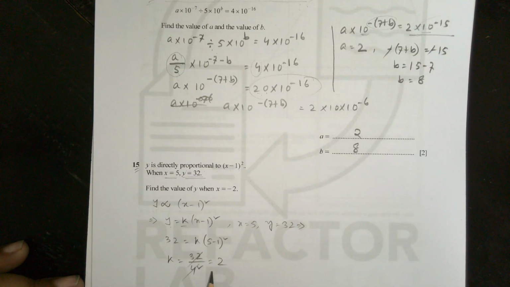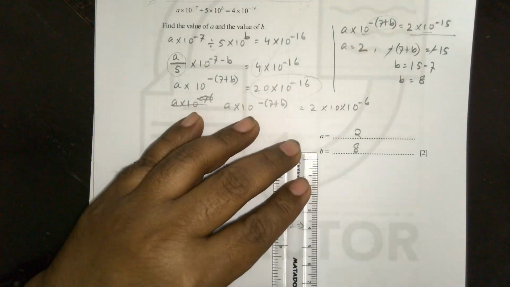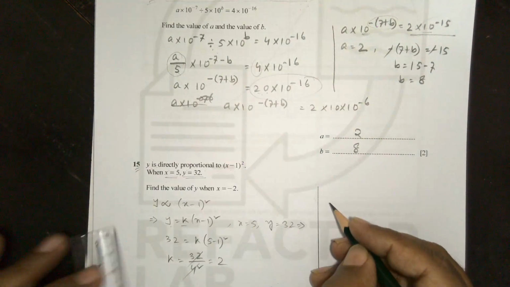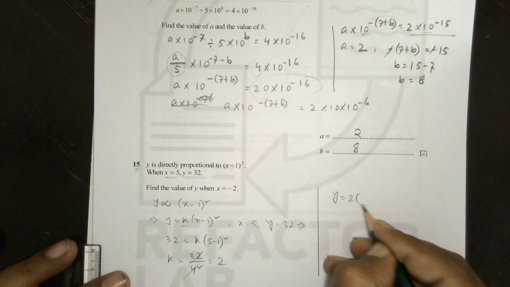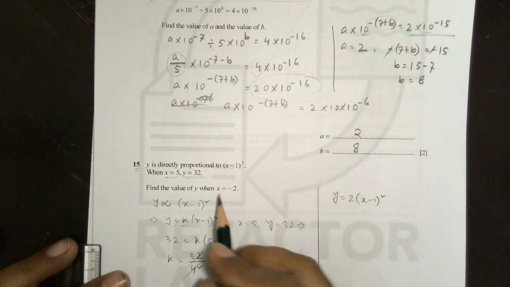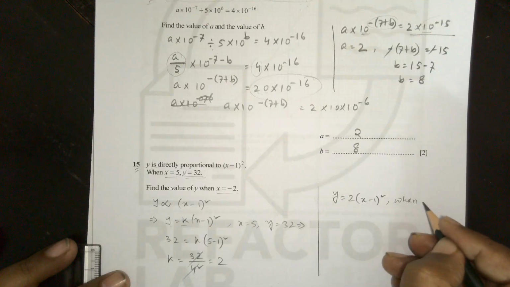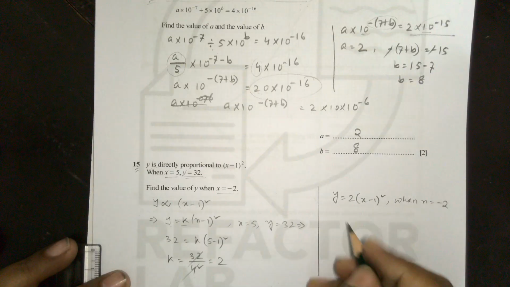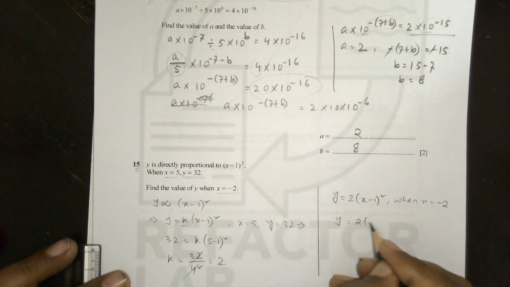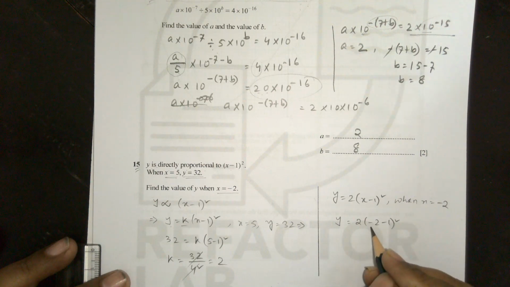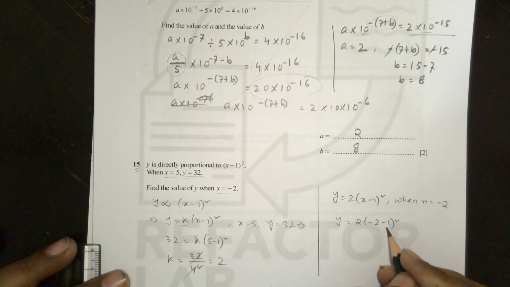The value of k is 2. That means our y is 2 times (x minus 1) whole squared. Now they have asked when x equals minus 3. So when, sorry, minus 2. When x is equal to minus 2, the value of y is 2 times (minus 2 minus 1) whole squared. That means minus 3 squared.